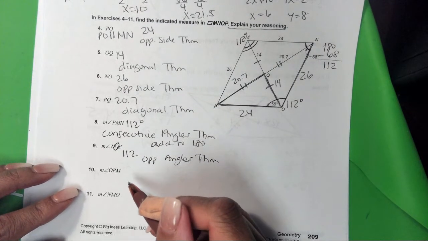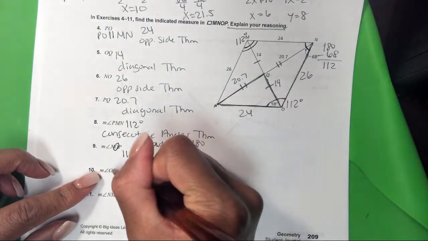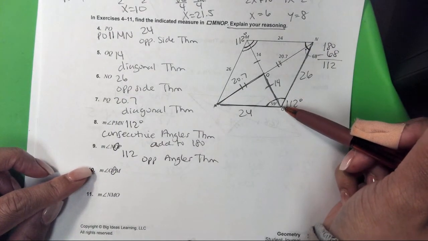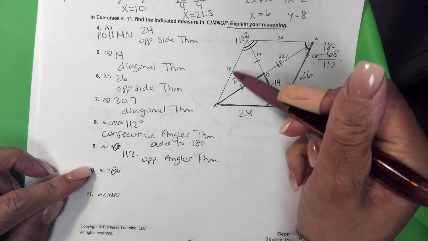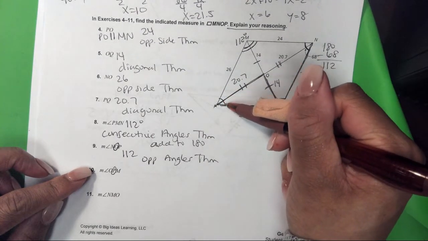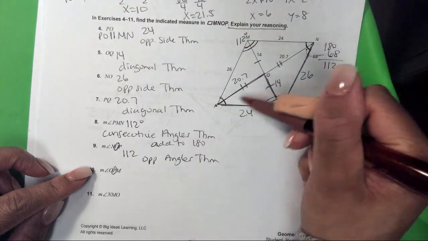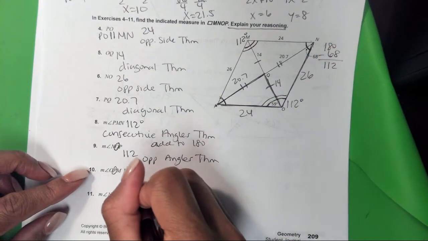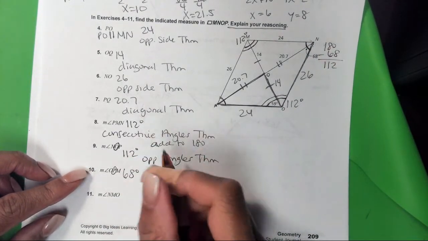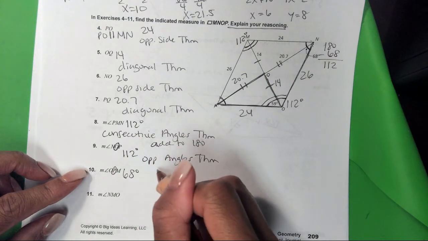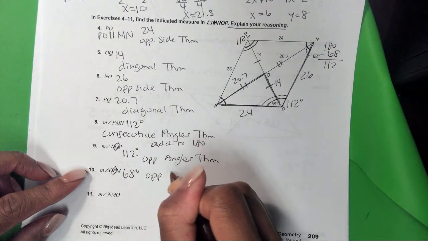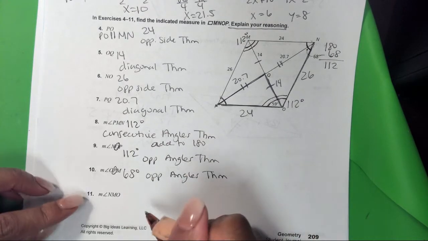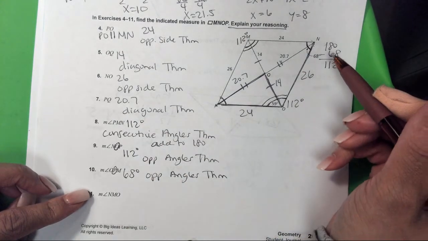And then number 10 says we need to find OPM. So OPM is this entire angle, and that's going to be congruent to N, or all of N, which is 68 degrees. So at 68 degrees, again, the same reasoning, it's for the opposite angles theorem. And our last one is asking for NMO.